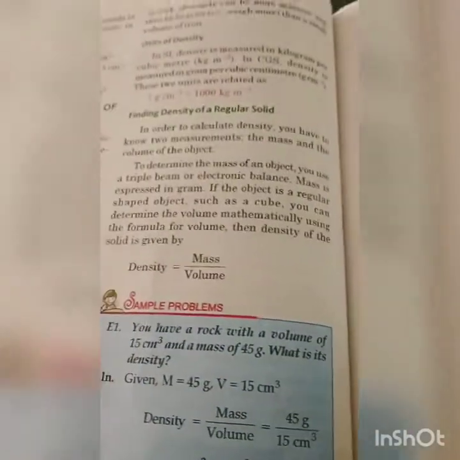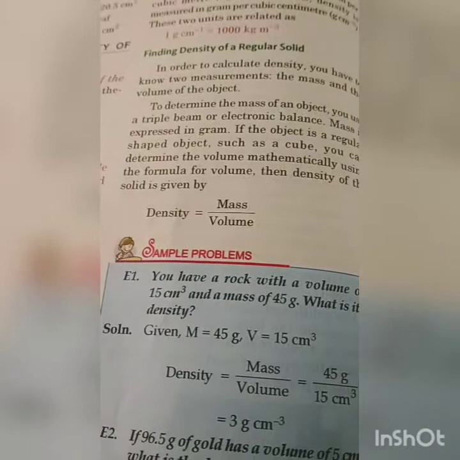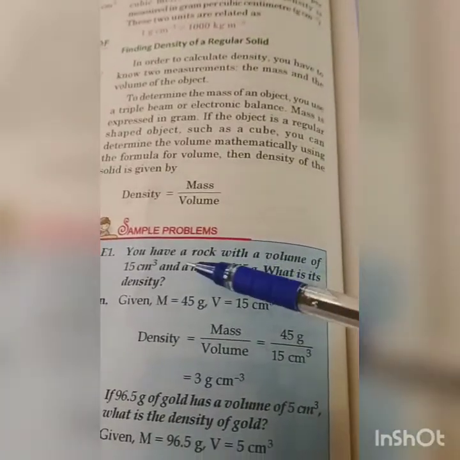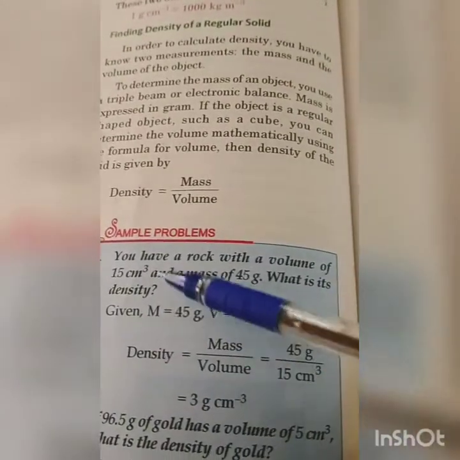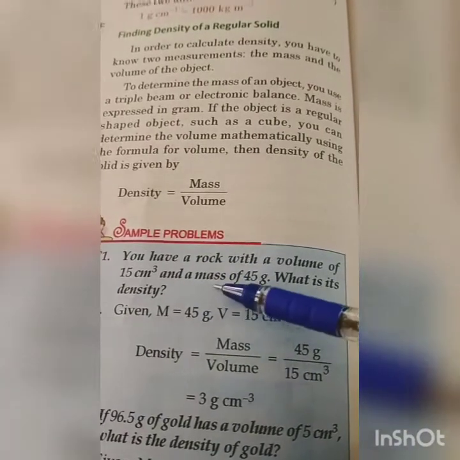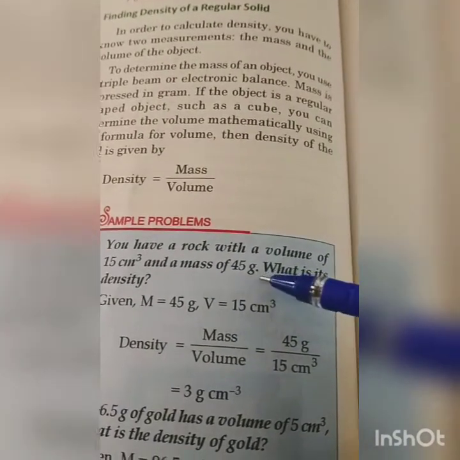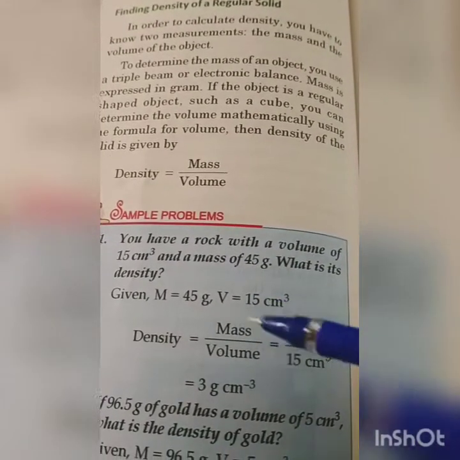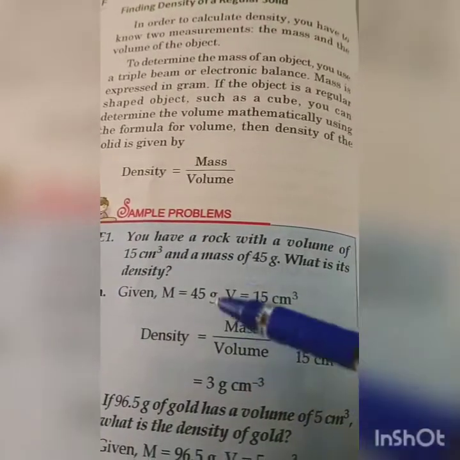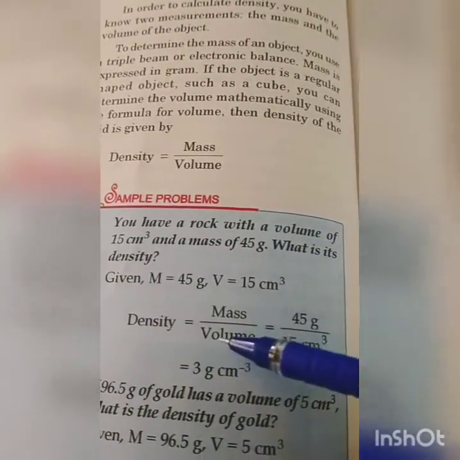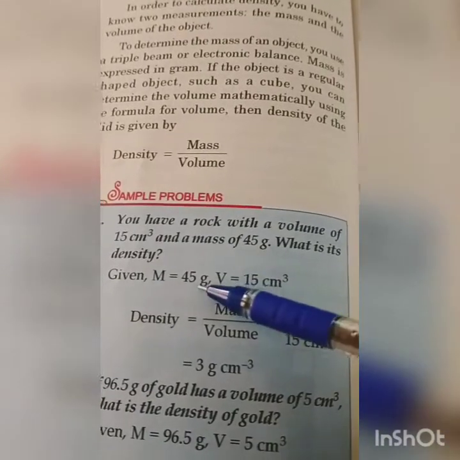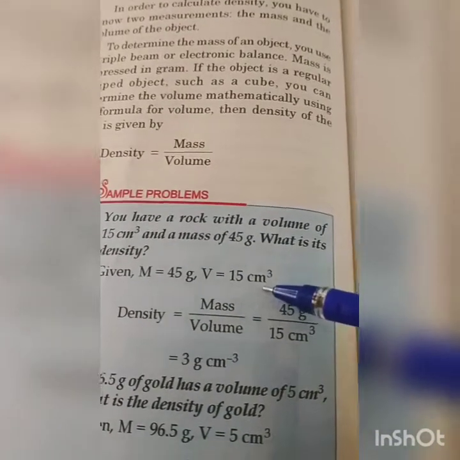Okay, now here is an example given. If you have a rock with a volume of 15 centimeter cube and mass 45 gram, what is its density? So we know both the quantities, and this is in the CGS system, so units are also correct.